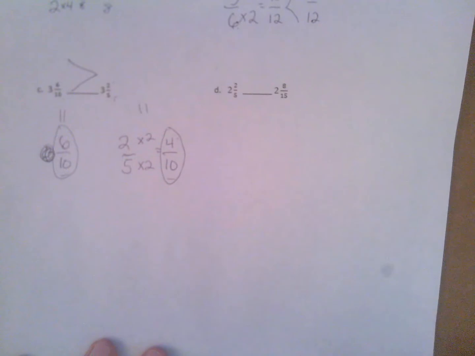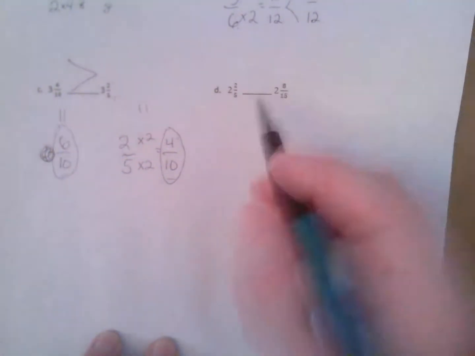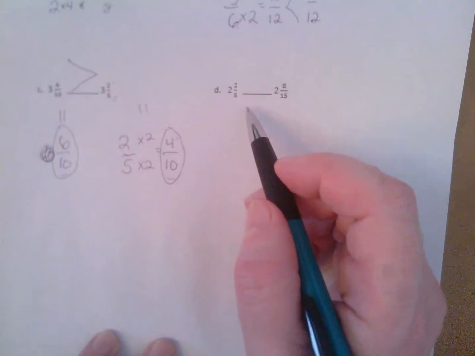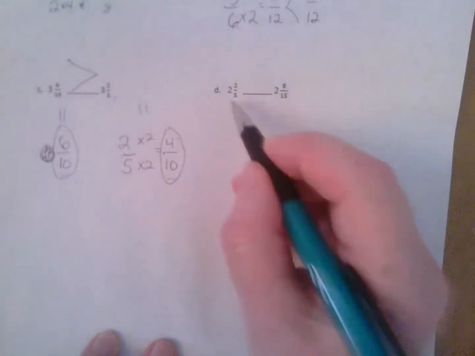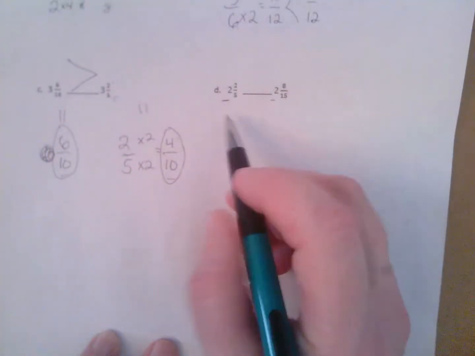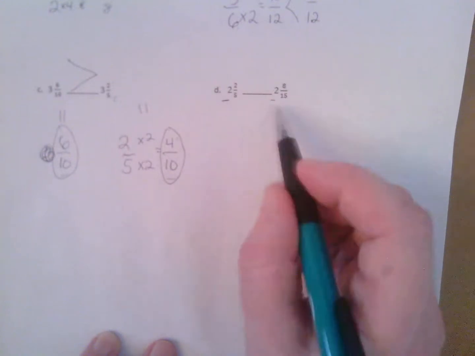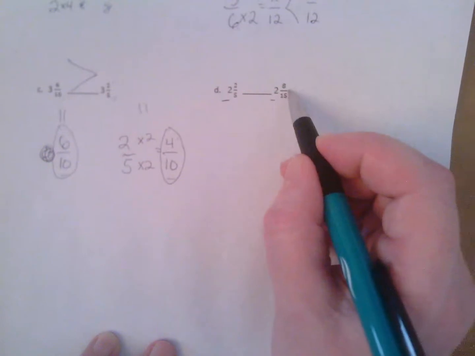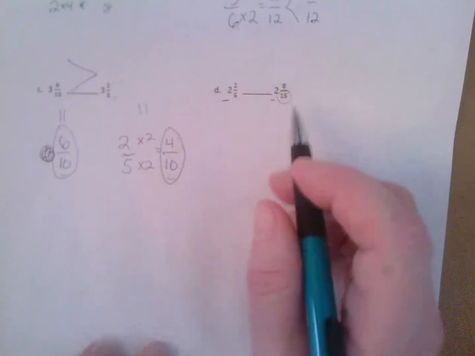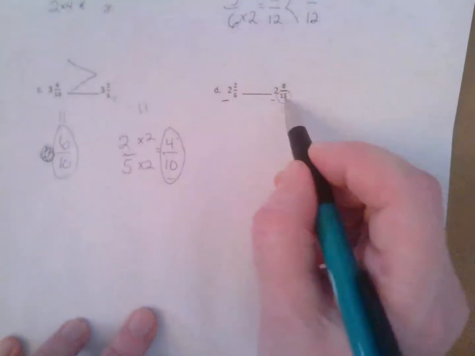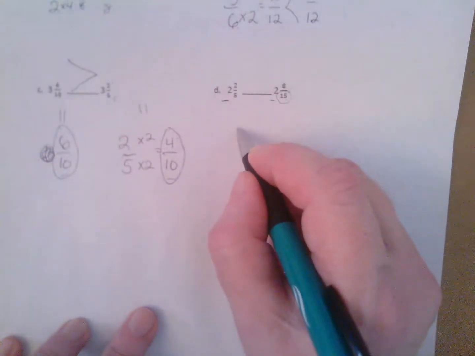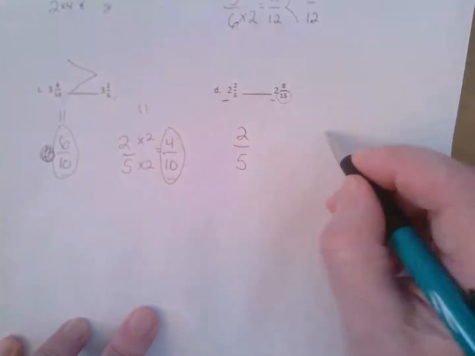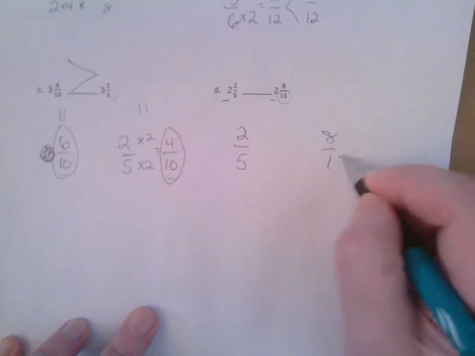And let's go on to letter D, 2 and 2/5 and 2 and 8/15. Since my whole numbers are the same, I'm going to rename each fraction using multiplication to have 15 as our new denominator. 5, 10, 15. I know 5 does go into 15. So I'm going to have 2/5 here, and here's my 8/15.